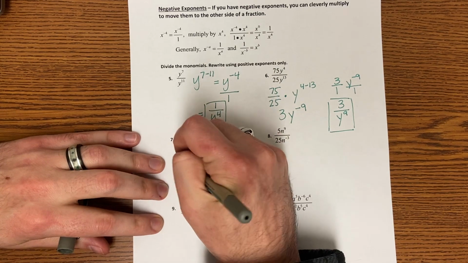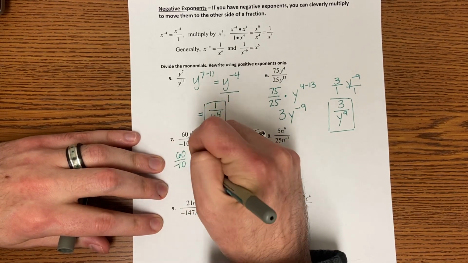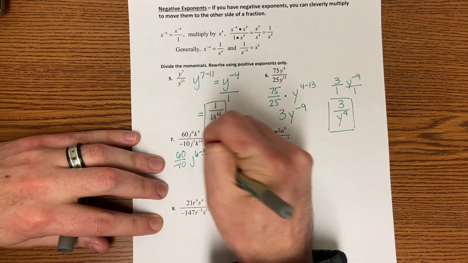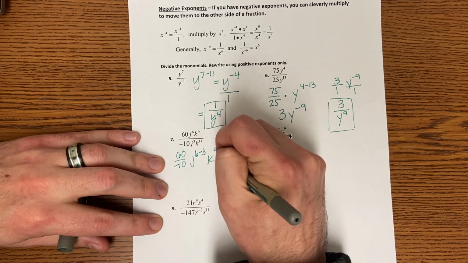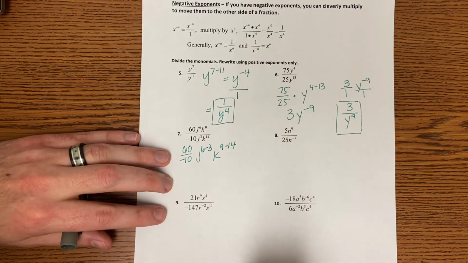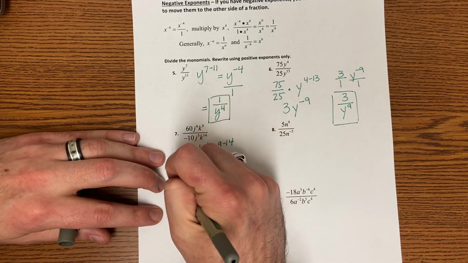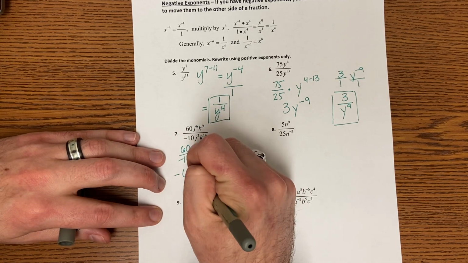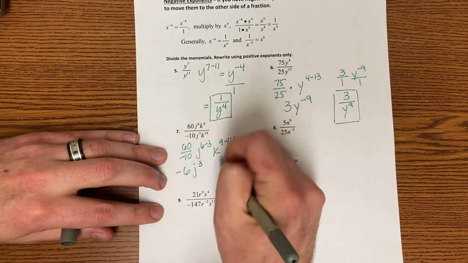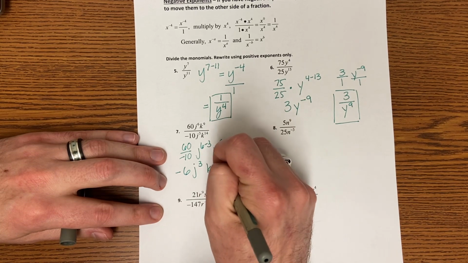60 divided by negative 10. When we subtract here, it'll be j to the 6 minus 3rd power, k to the 9 minus 14th power. 60 over negative 10 is negative 6. 6 minus 3 here is 3. 9 minus 14 is negative 5.